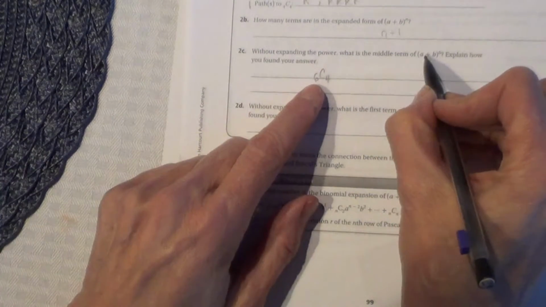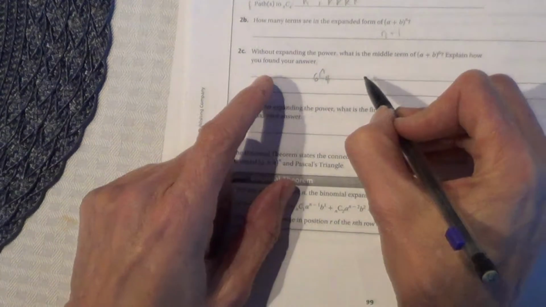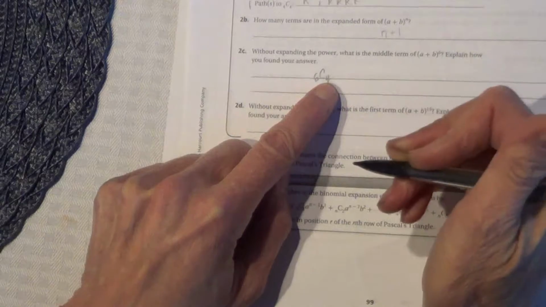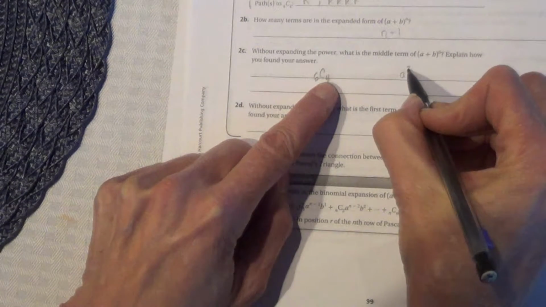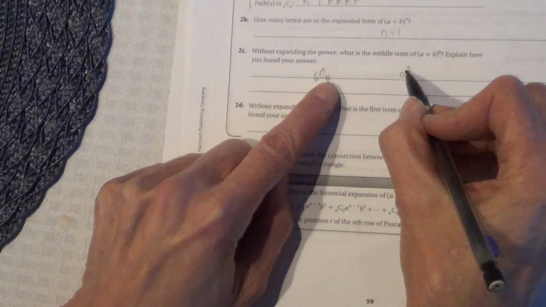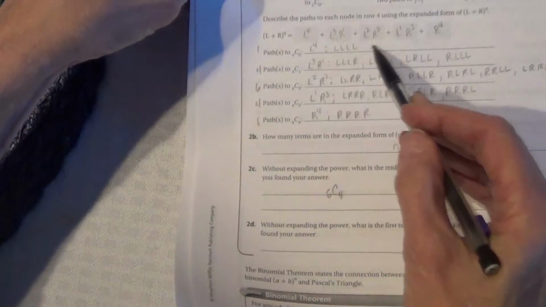Okay? Now explain. Oh, they want us to go ahead and expand without giving the power. So we're going to have a would be 6 in the first term of that row. We're going to the fourth term, so a would go 6, 5, 4, 3. Now we know that b and a have to add up to 6, just like we had all of these exponents in this row add up to 4.